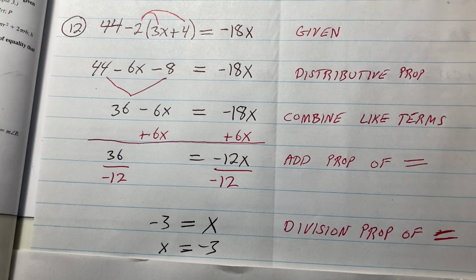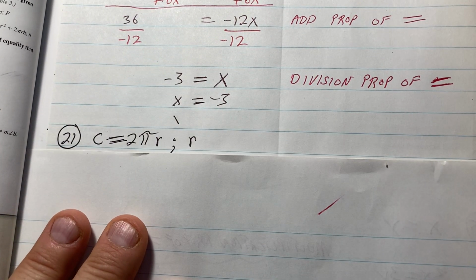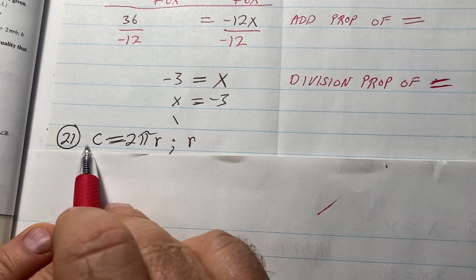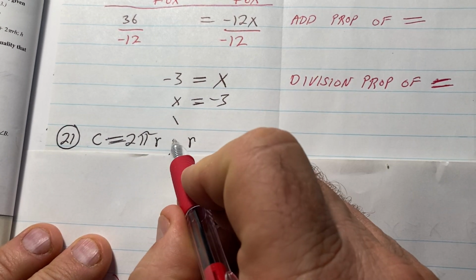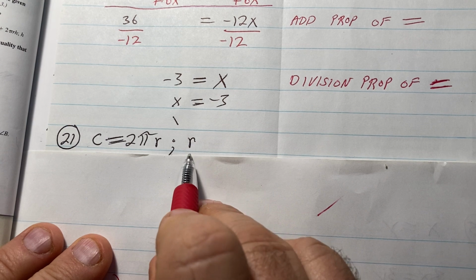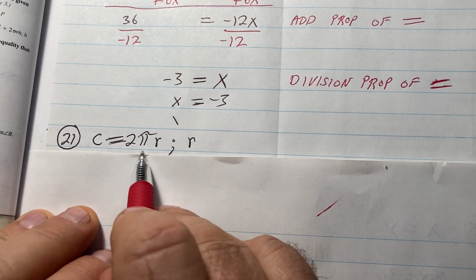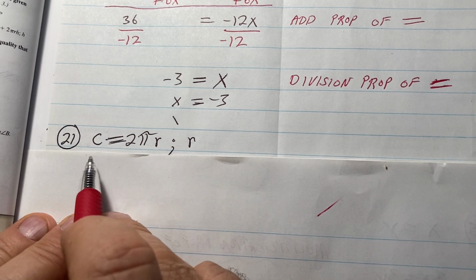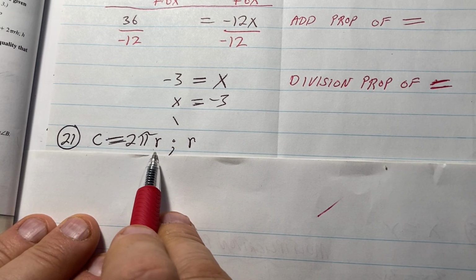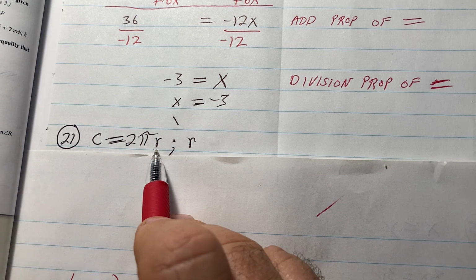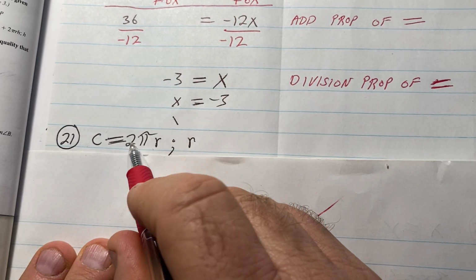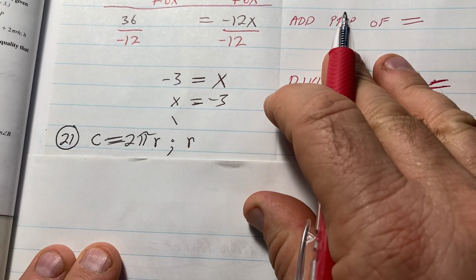Okay, when you get to question number 21, it says solve the equation for the given variable. So here's an equation, then you have a semicolon, and then you have a variable. That means we have to take this equation and solve for R. There's an R. So I want R in the numerator, on the top, which it is. Anything that's not an R, you get on the other side of the equation. So how do you get this stuff to the other side of the equation?